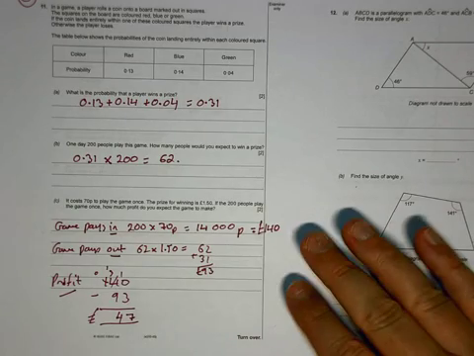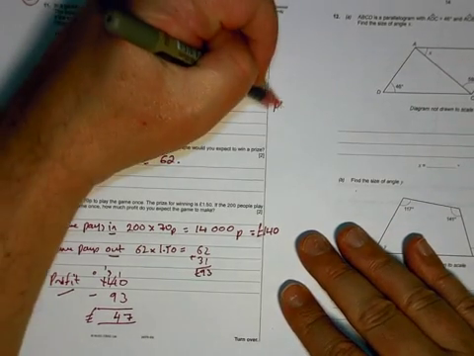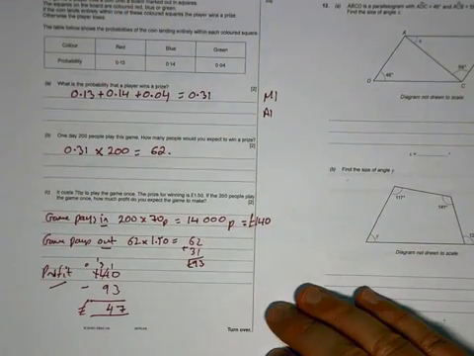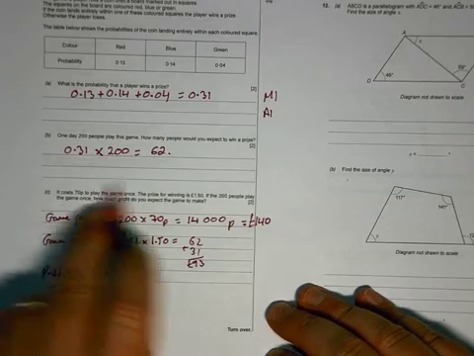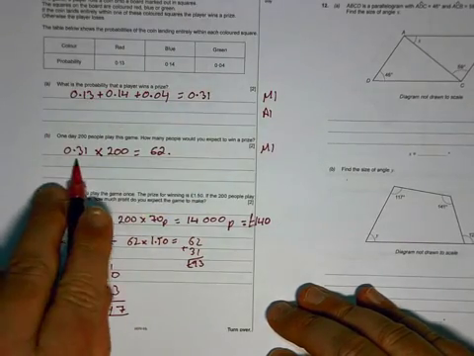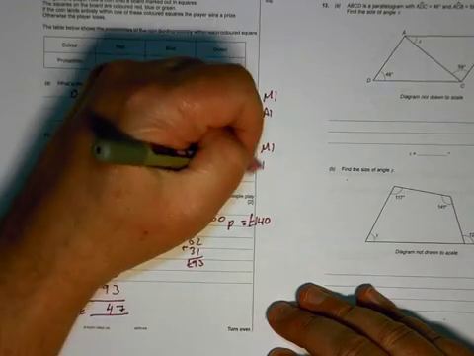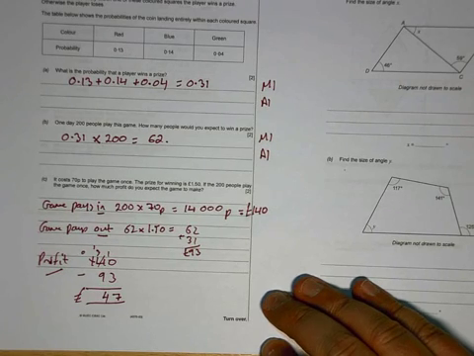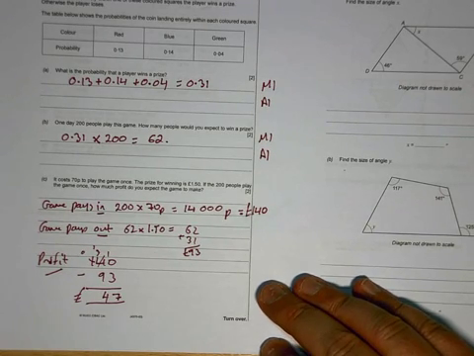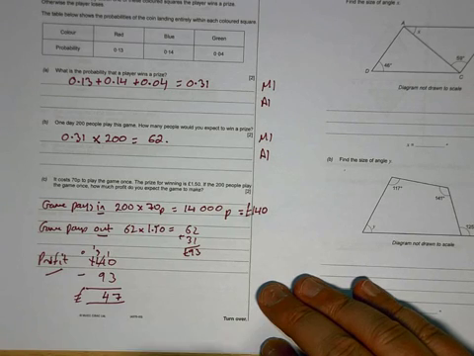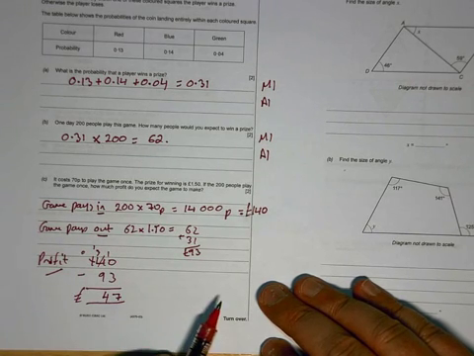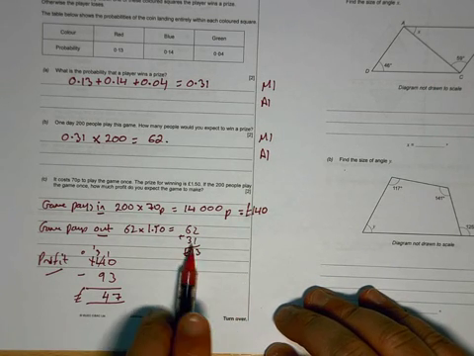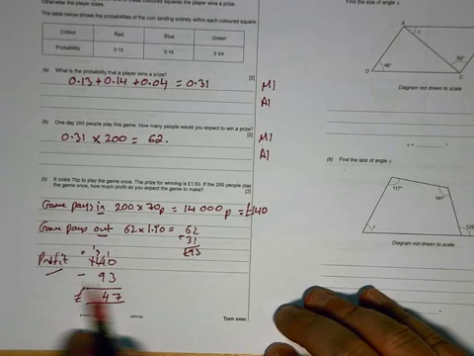So the marks for that, you'll have a method mark for adding your probabilities together and an answer mark for the right answer. Here you'll have a method mark for multiplying your probability by 200 and one for the correct answer. And for this one you are going to get a method mark for a lot of work really. The mark is for you working out those two values and subtracting them.